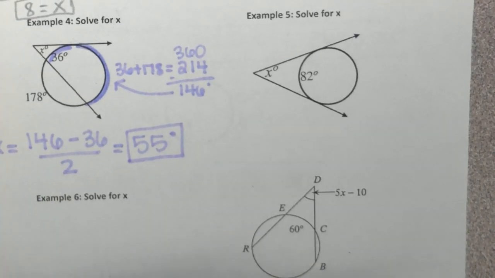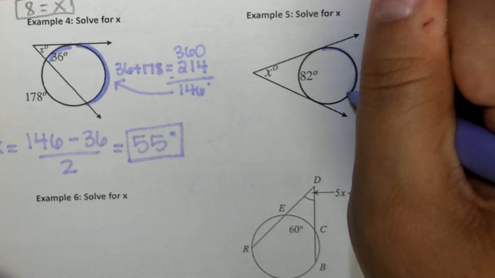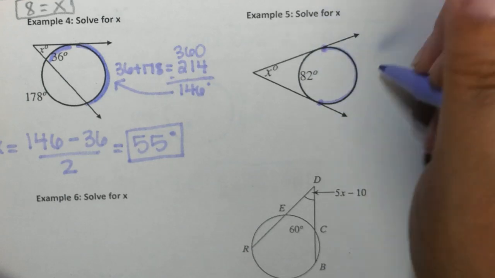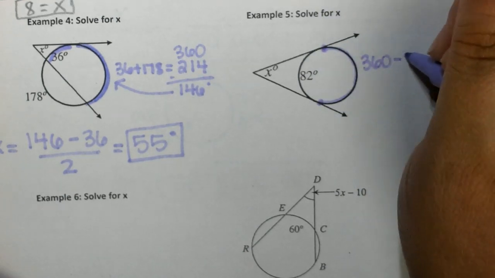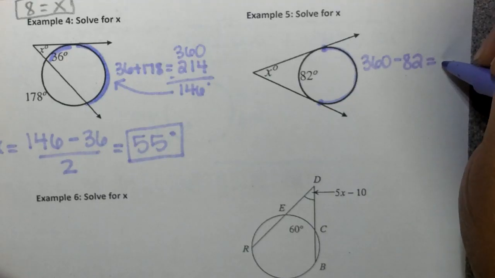Okay. What questions can I answer? You still with me in the back? Okay, example 5, big arc. What is it? 360 minus 82. What is 360 minus 82?